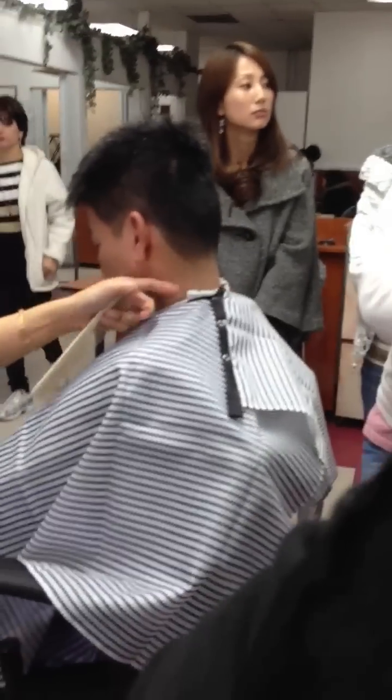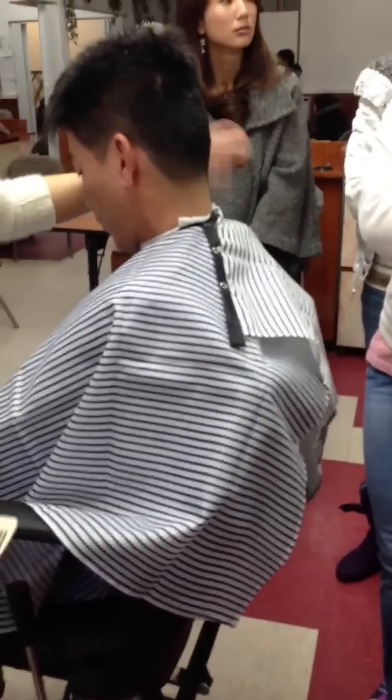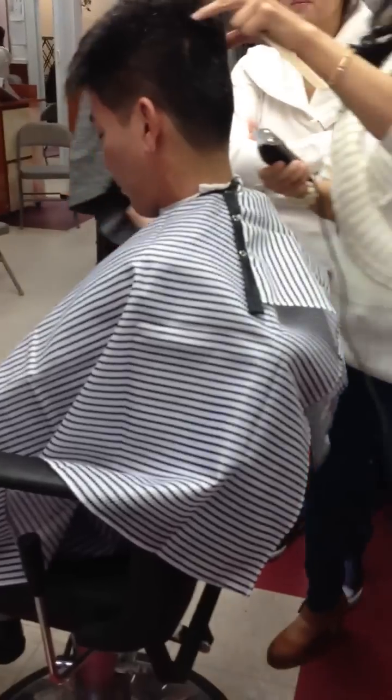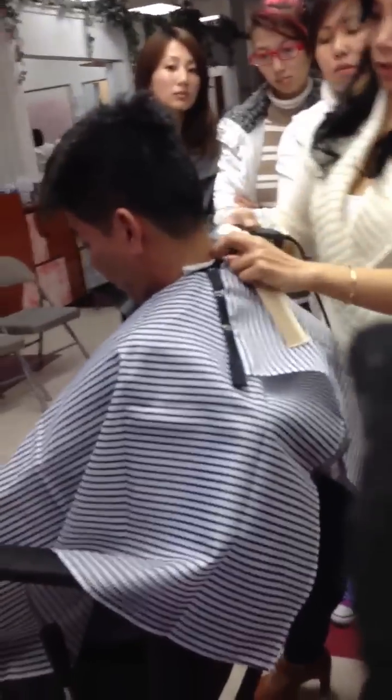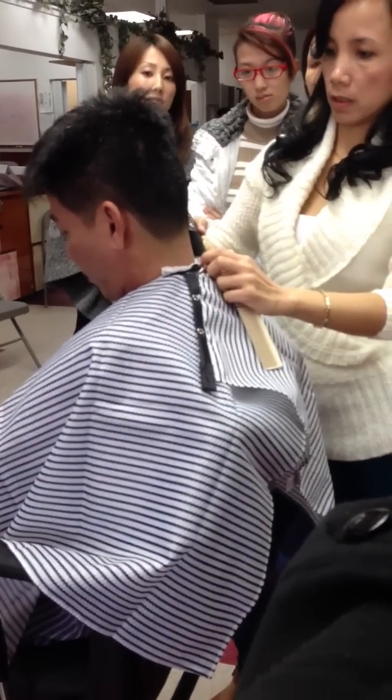You see? See? After you trim, you can see it. But if you don't trim, you don't see anything. Okay, now I go ahead to see. We trim this side. You see my finger?